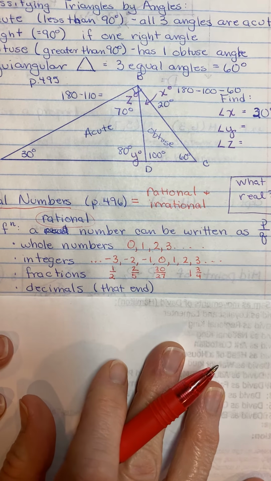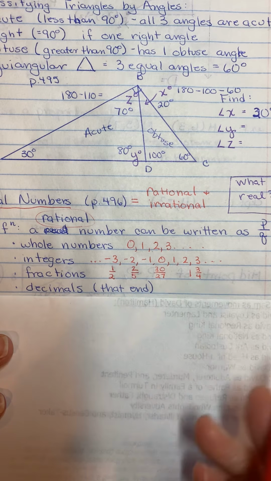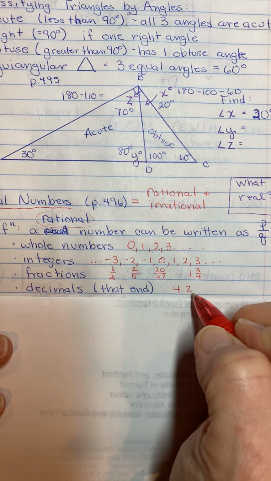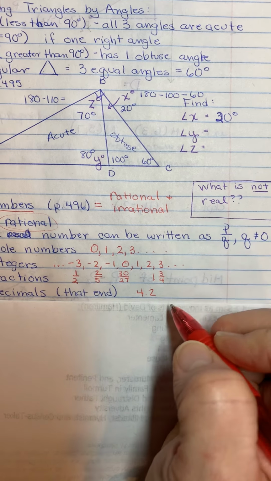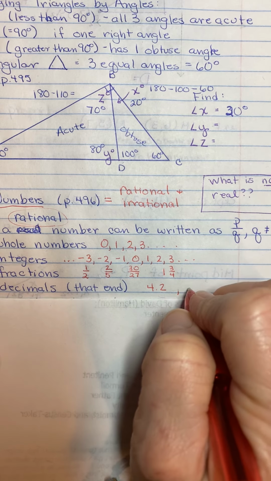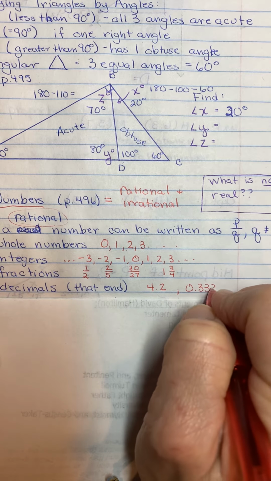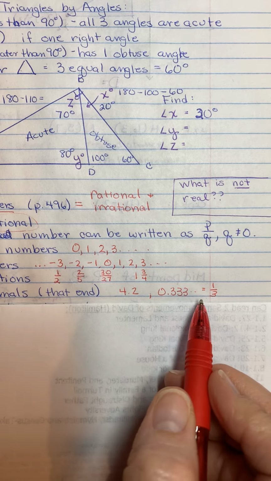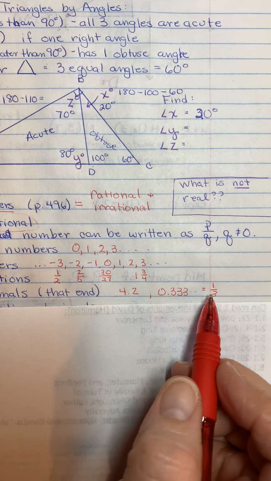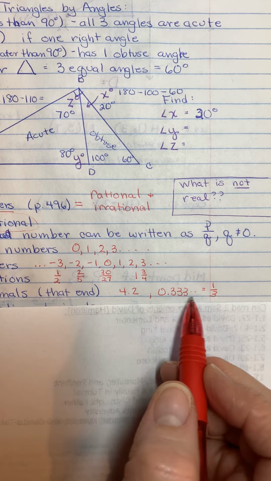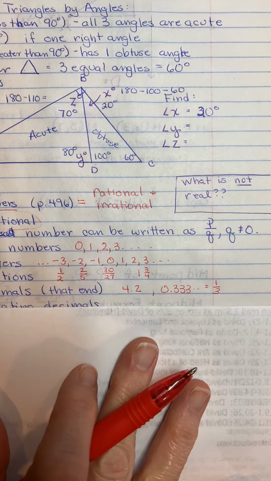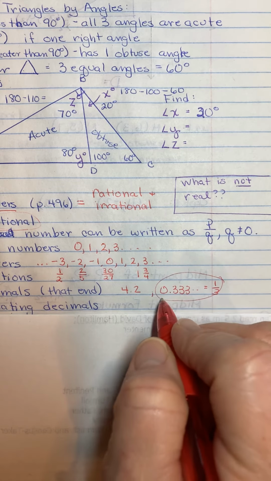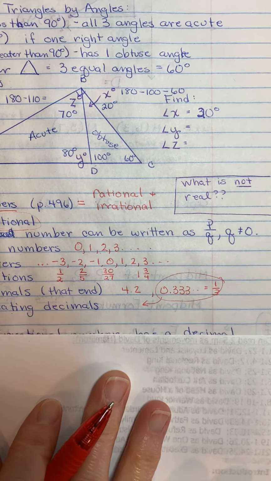We have decimals that end. Sometimes we call that terminating. So we could have 4.2, a rational number. This can be written as a fraction, right? We could also have repeating decimals, 0.333 repeating, because we know this is equal to 1/3. And we talked about this before. We had that lovely test where you change a repeating decimal to a fraction, if you remember how to do that. Those are all rational numbers.